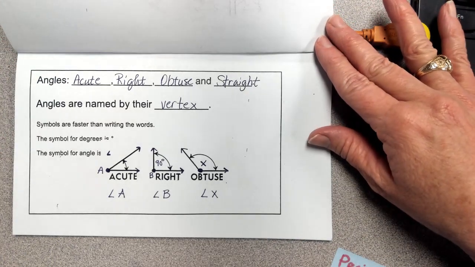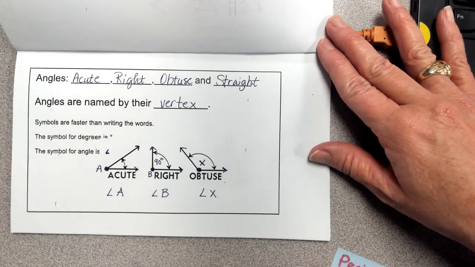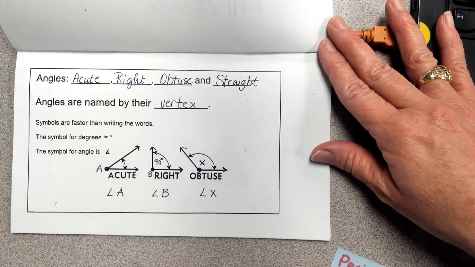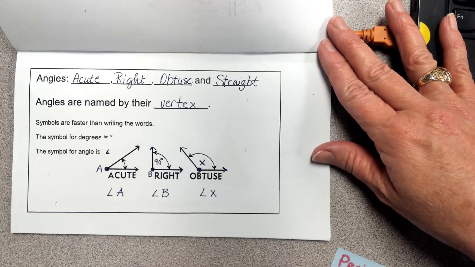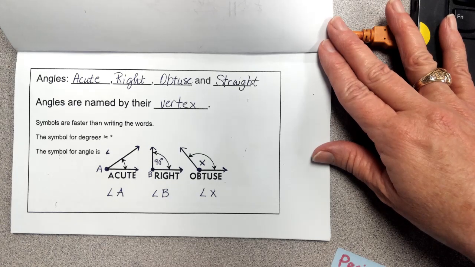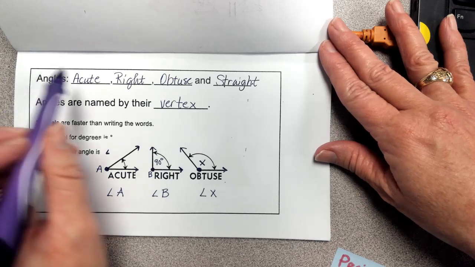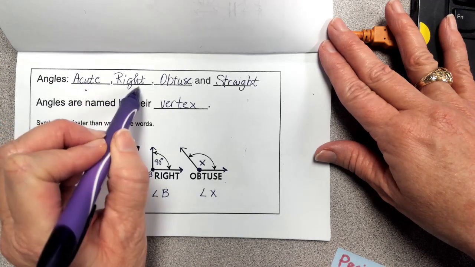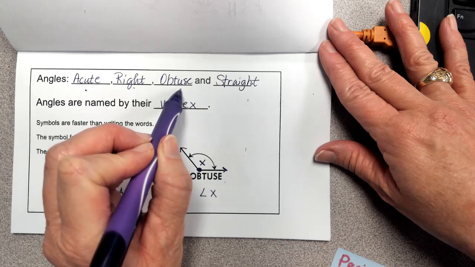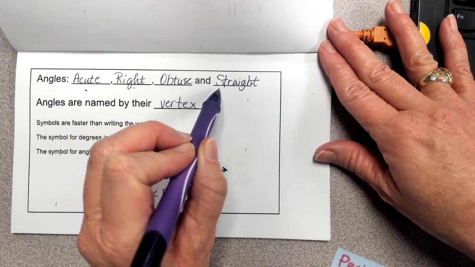All right, boys and girls, so now we're going to be moving into our angles, and I know that in 4th grade you did a very big study on your angles, so I'm going to make this kind of quick because we have a couple of pages that are related to the angles. So the angles that you talked about in 4th grade would be the acute, the right, obtuse, and straight.